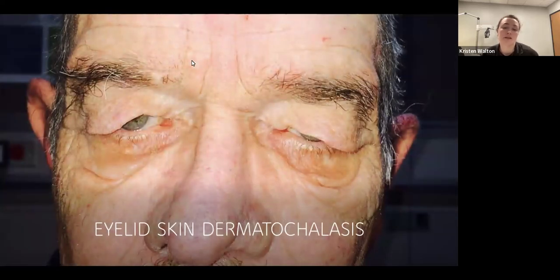With eyelid skin dermatochalasis, if you're working closely with an oculoplastic specialist, they're going to be taking a lot of photographs of patients before and after surgery. Obviously, this gentleman definitely needs some eyelid revision there. All of that is excess skin, so if you just lifted that up, you'd be able to see his pupil again. He'd be able to regain functional vision.